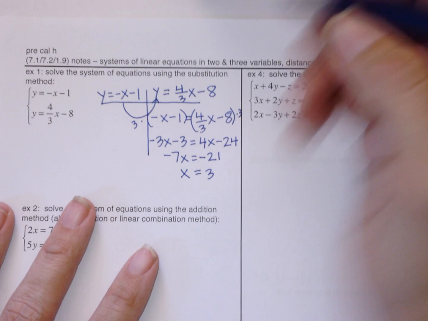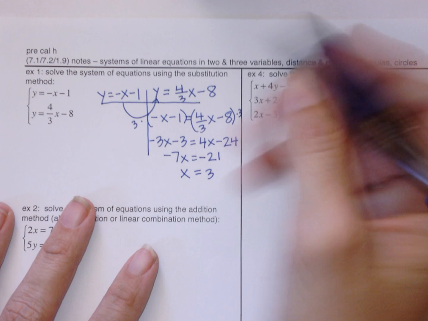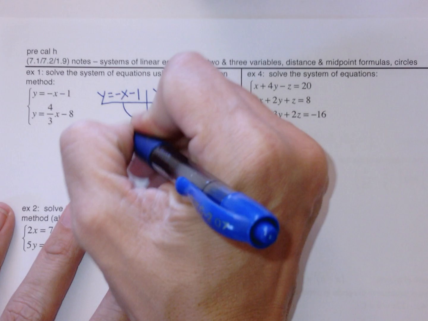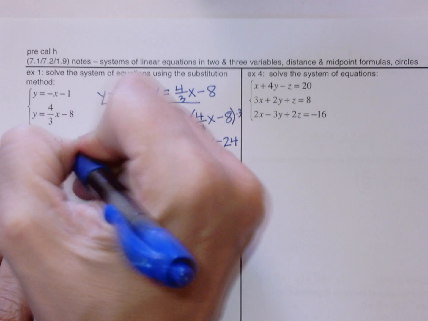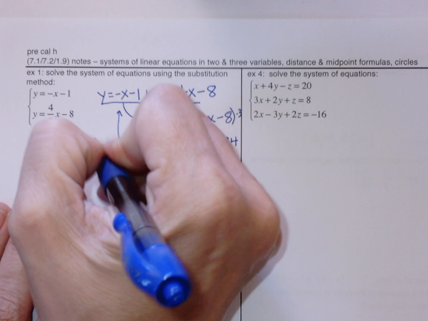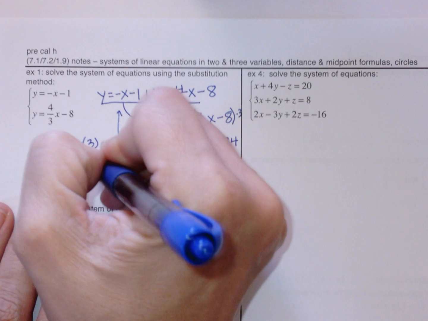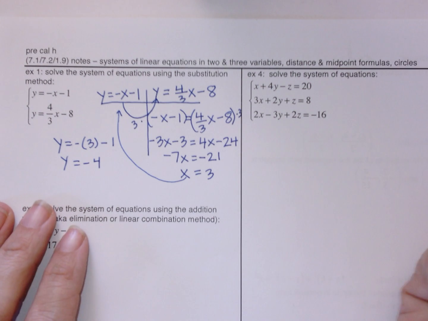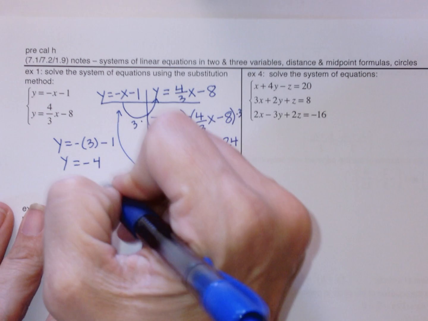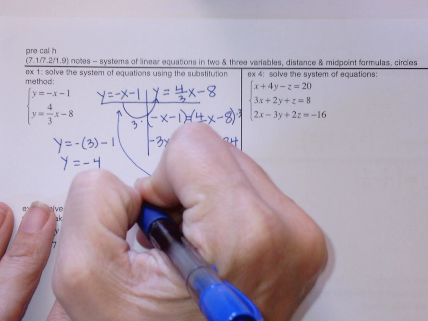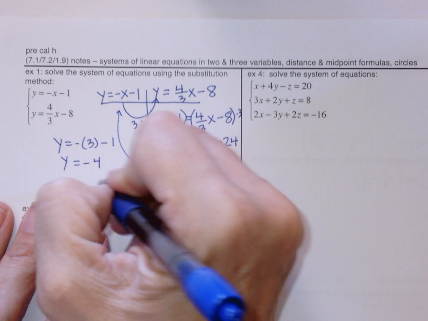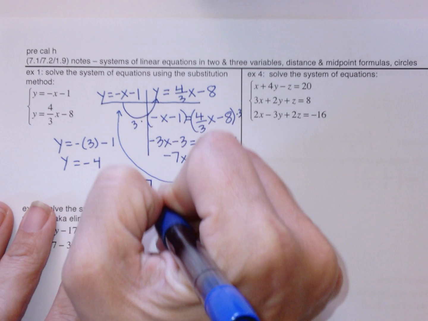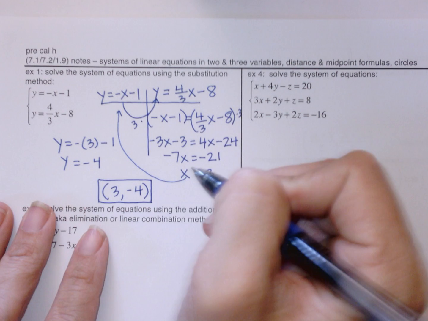Now this asks me to solve a system which, because this is in 2 variables, is where 2 lines intersect, so I need an x and a y coordinate. So I'm just going to take this 3 and plug it back in there, and then I end up with y equals negative 4. The notation that you're going to use whenever you're solving systems is point notation, so x and then y. That's what you need to do to get full credit, is put it in point notation.